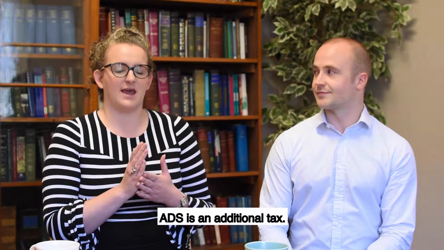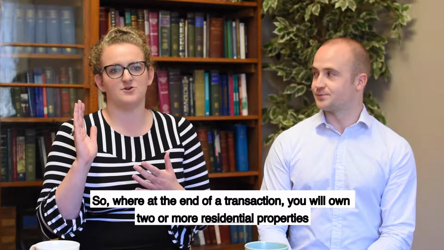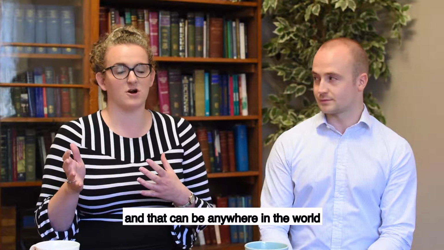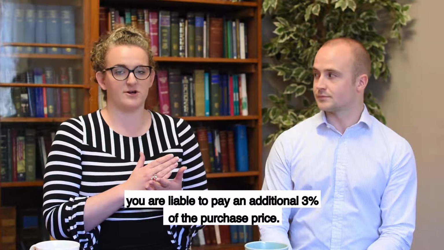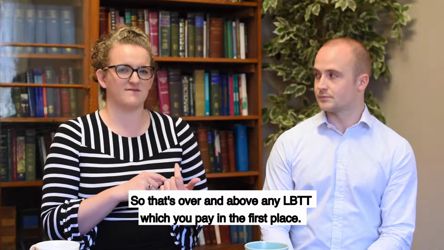So ADS is an additional tax. So where at the end of a transaction you will own 2 or more residential properties, and that can be anywhere in the world, you are liable to pay an additional 3% of the purchase price. That's over and above any LBTT that you pay in the first place.